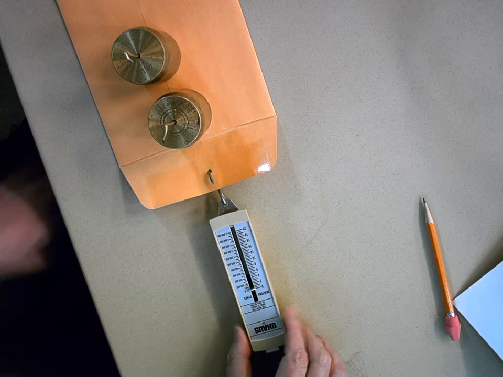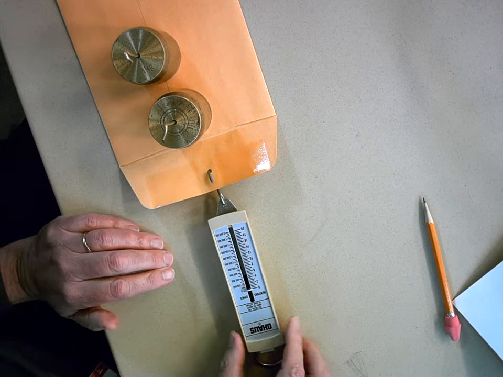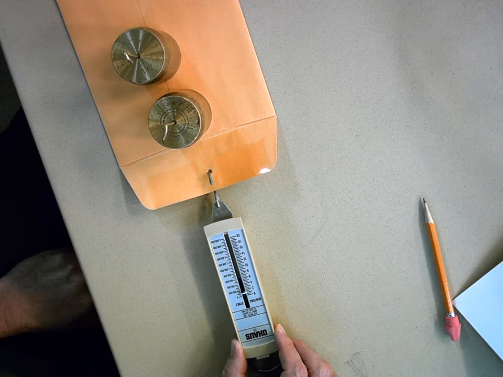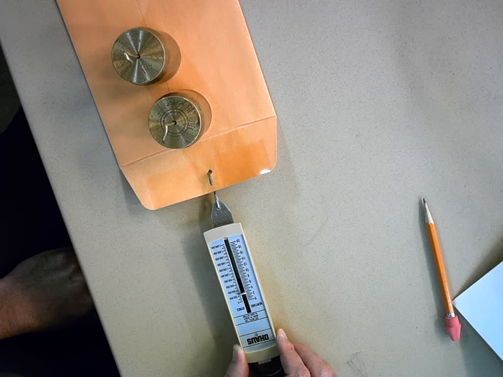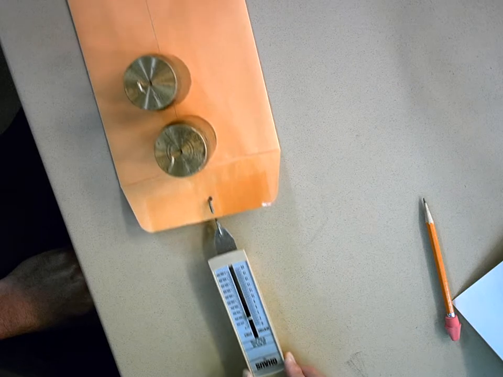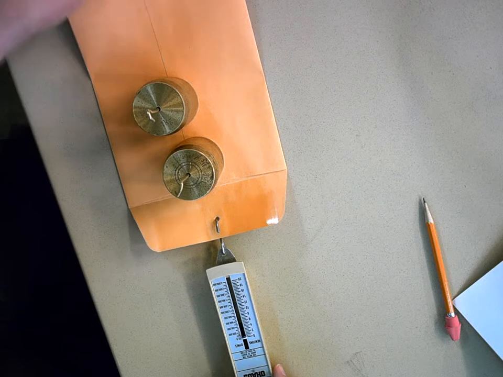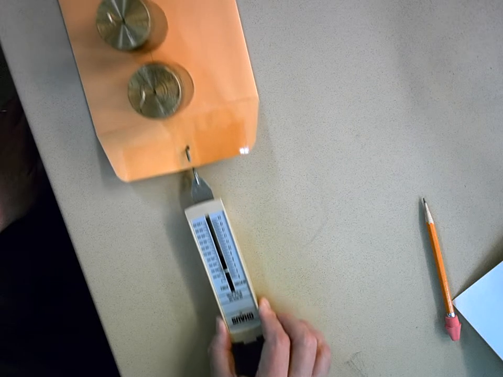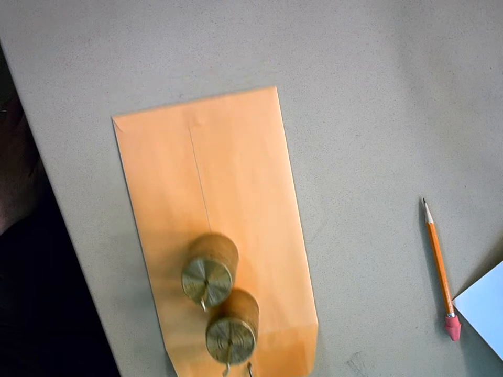All right, I'm going to re-zero, and now I'm going to pull on this. 1 Newton, nothing. 2 newtons, no acceleration. 3 newtons. Oh, I got up to about 4 newtons and it started moving. Then if I pull it with constant velocity, I get a force of friction that I need.